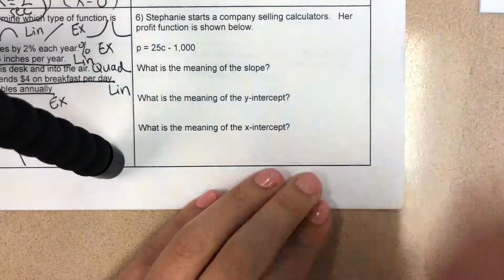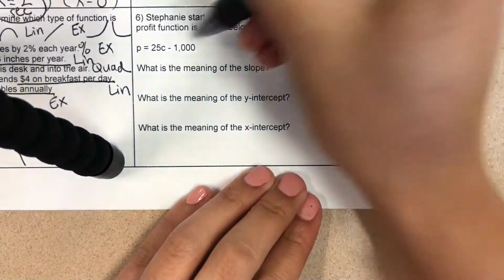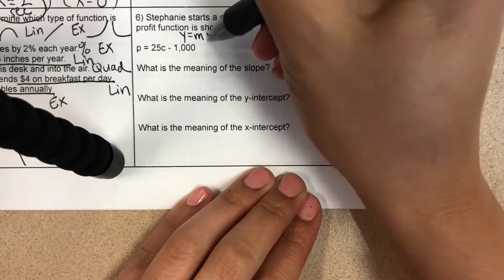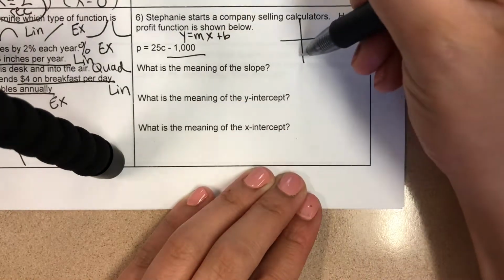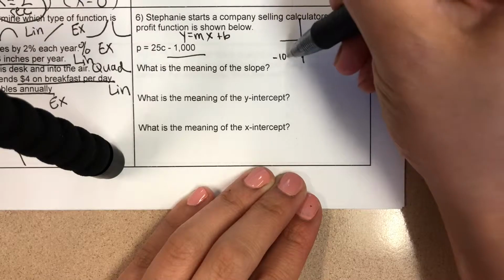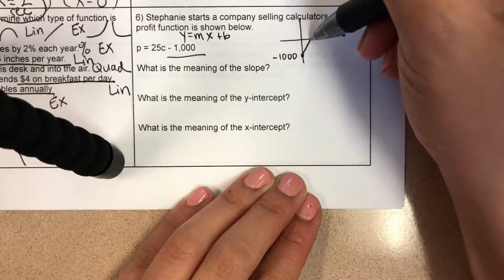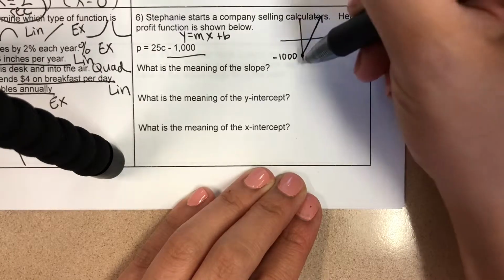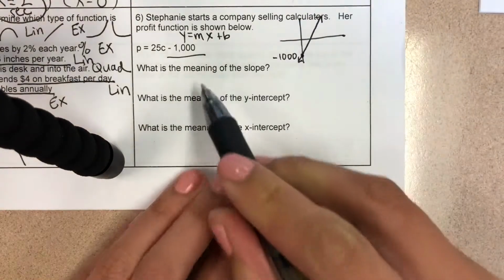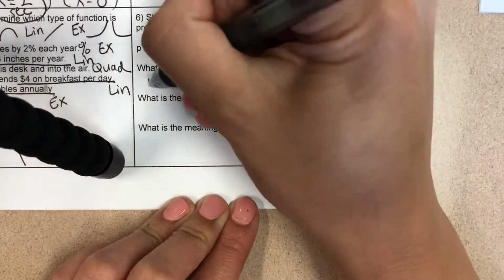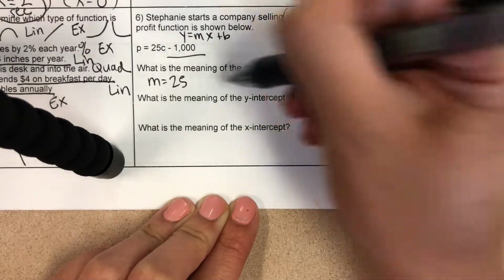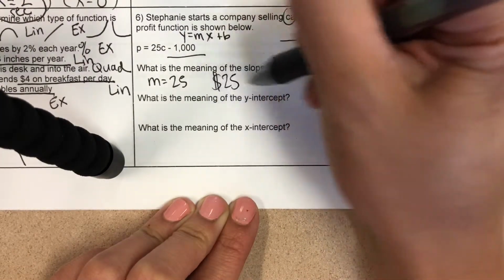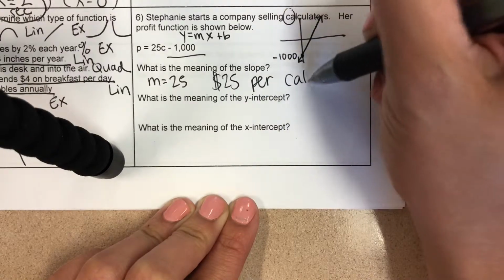Okay, so we know this is going to be a linear equation because this is in the form y equals mx plus b. So if I were to imagine this, the y-intercept is negative 1,000, and then it's just going up in a linear fashion. Okay, so what is the meaning of the slope? The slope is 25. It's being multiplied by calculators, so that means it's $25 per calculator.